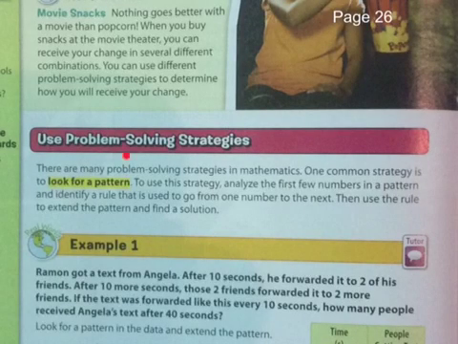First, using problem-solving strategies. There are many problem-solving strategies in mathematics. One common strategy is to look for a pattern. To use this strategy, analyze the first few numbers in a pattern and identify a rule that is used to go from one number to the next number. Then use the rule to extend the pattern and find a solution.